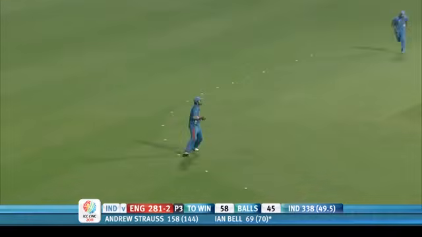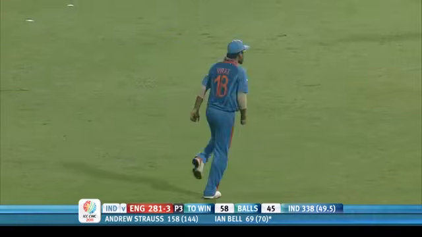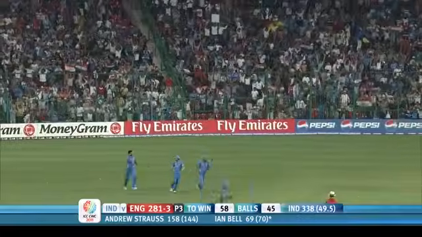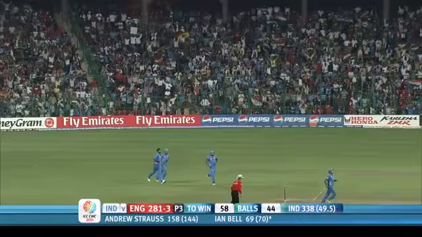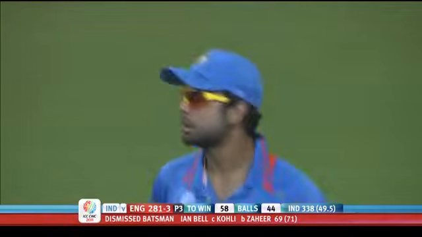This should be out, and is out. Ian Bell is struggling with cramp. He'll hobble off, and he'll be able to get some treatment now because he's gone. Is there a twist in the tail yet? 281 for 3.